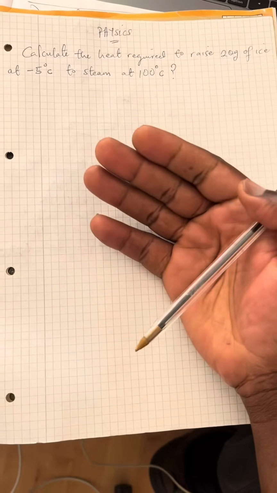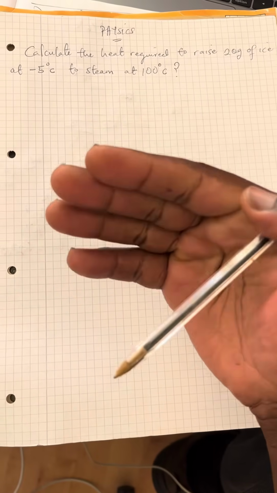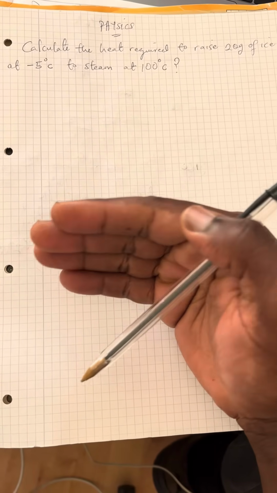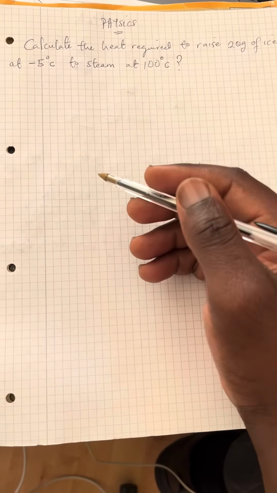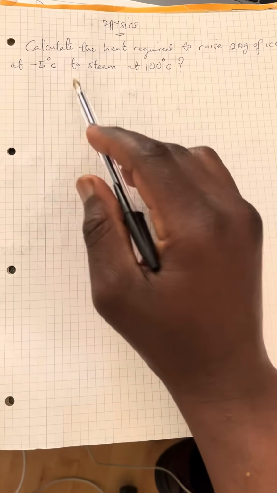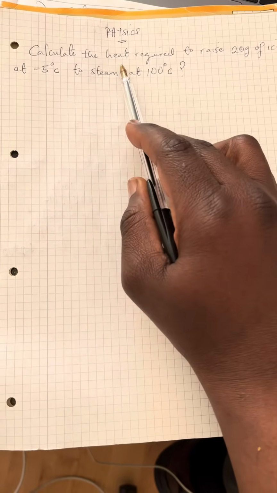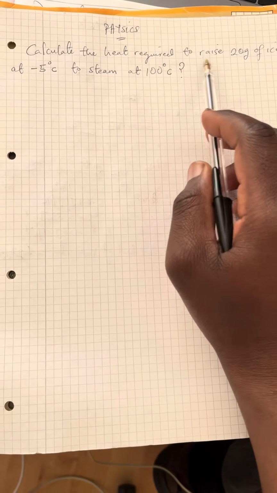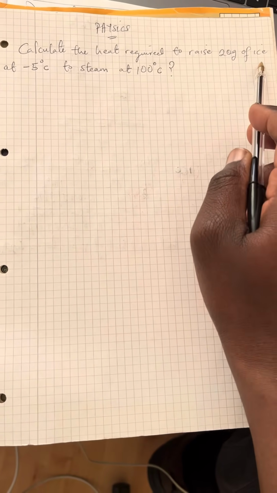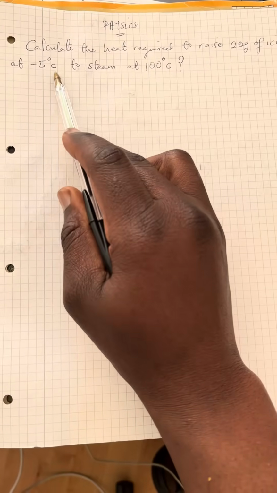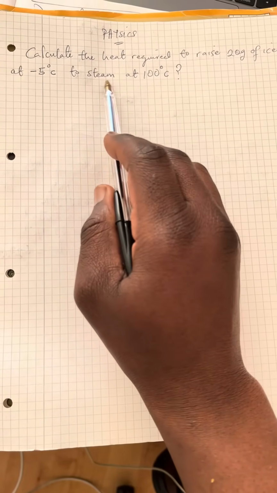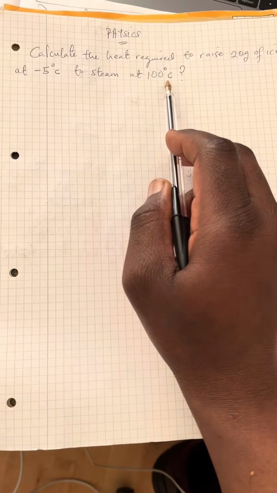There's a way I solved it in secondary school, so I will use that method. Maybe that method may be of good help to you. Let's look at it together. The question says, calculate the heat required to raise 20 grams of ice at minus 5 degrees Celsius to steam at 100 degrees Celsius.